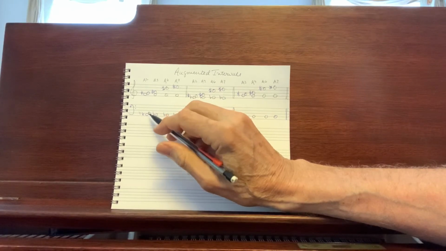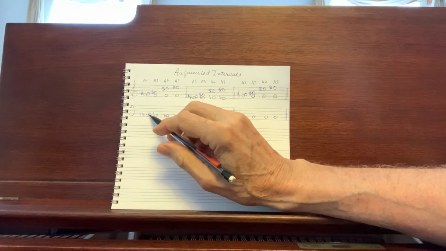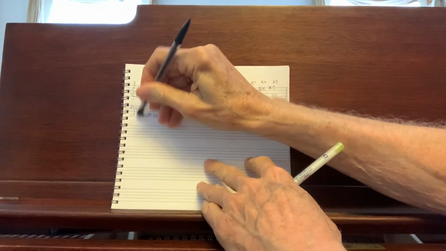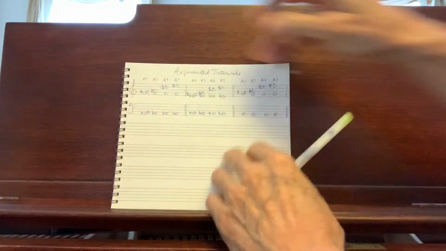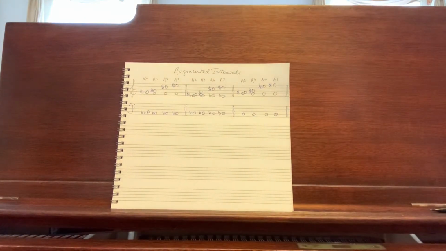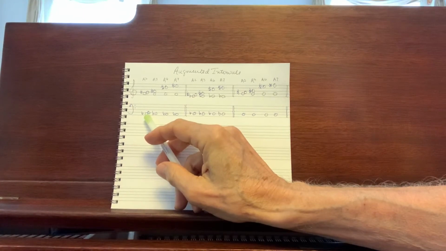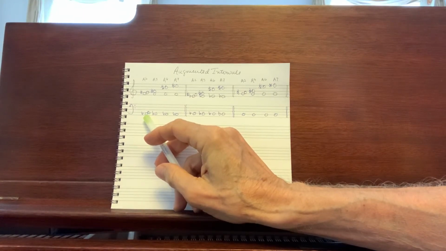Well, how do I widen that? I make the B flat into a B natural. So we simply erase the flat. So A flat to B flat, our major second, sounds like that, and the augmented is wider, A flat to B.